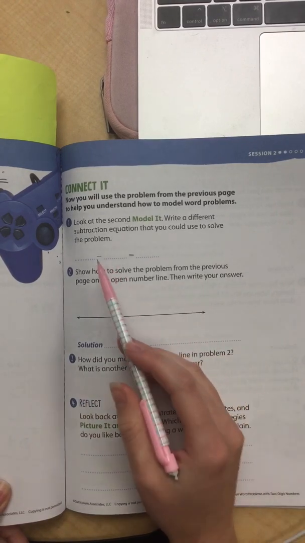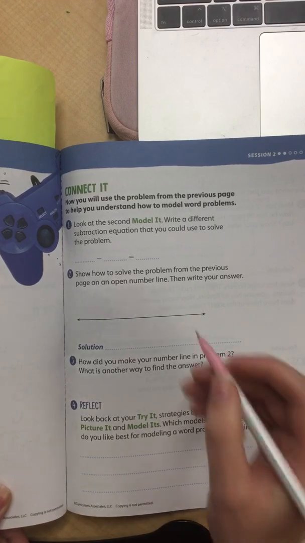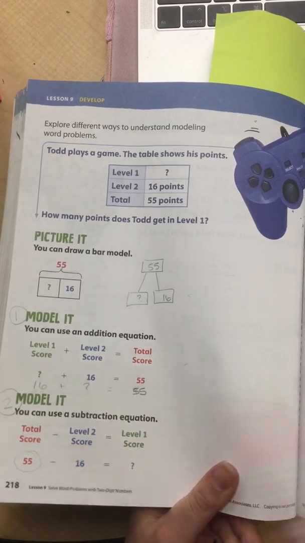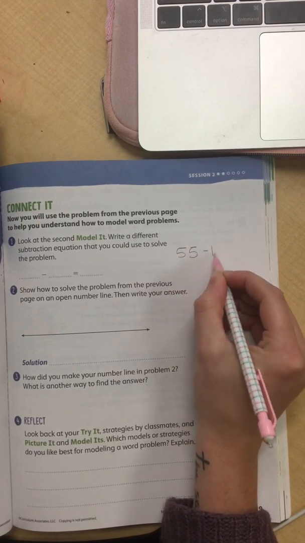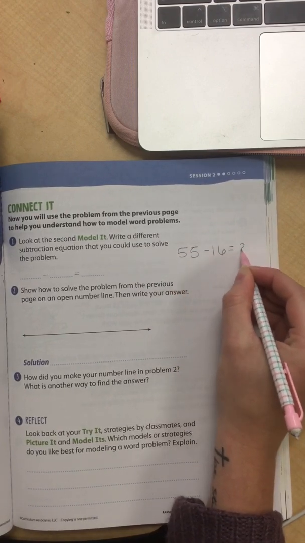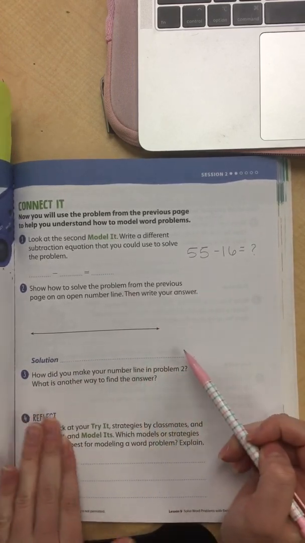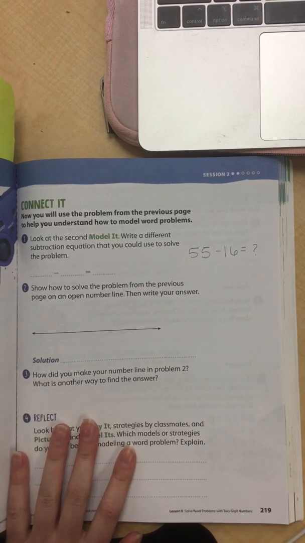Look at the second model it. Write a different subtraction equation that you could use to solve the problem. All right. Well, I'm going to write the equation that they used over here just so I don't have to keep swapping back and forth between pages. So they did 55 minus 16. I'm just going to write theirs over here. They did 55 minus 16 equals our mystery number. They want us to write a different type of subtraction problem. How do we do that?